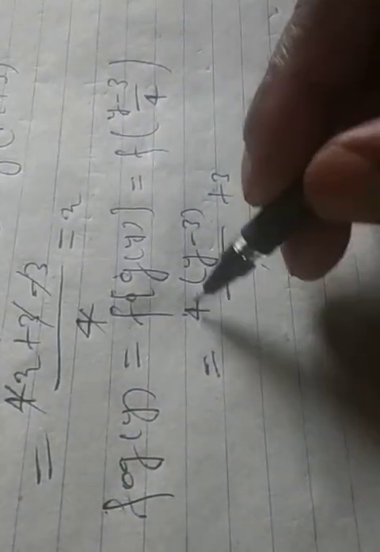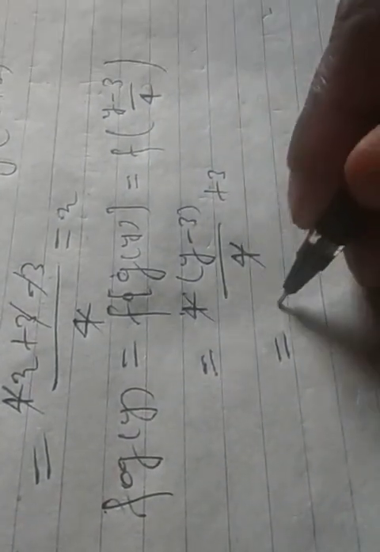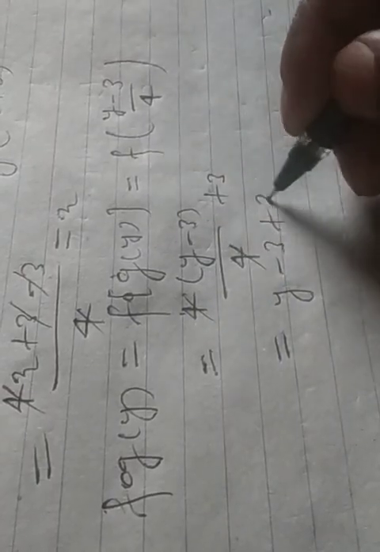We have to put x is equal to (y minus 3) upon 4 here. Now we can write y minus 3 plus 3, which is equal to y. We can write here I_X, and we can write here I_Y.